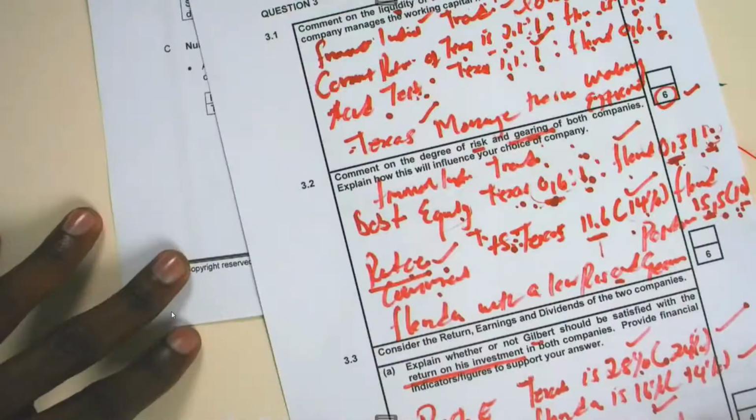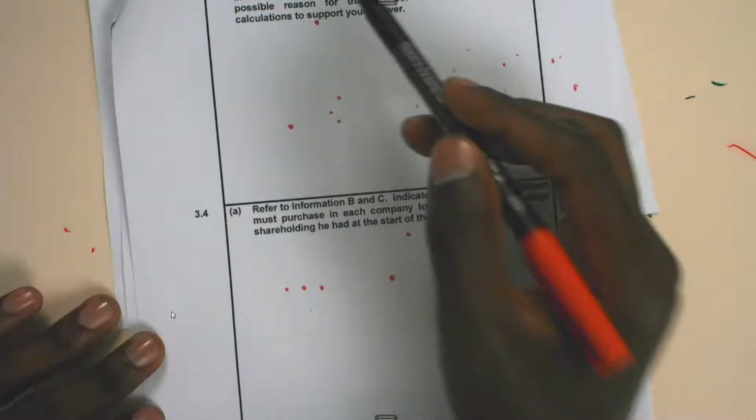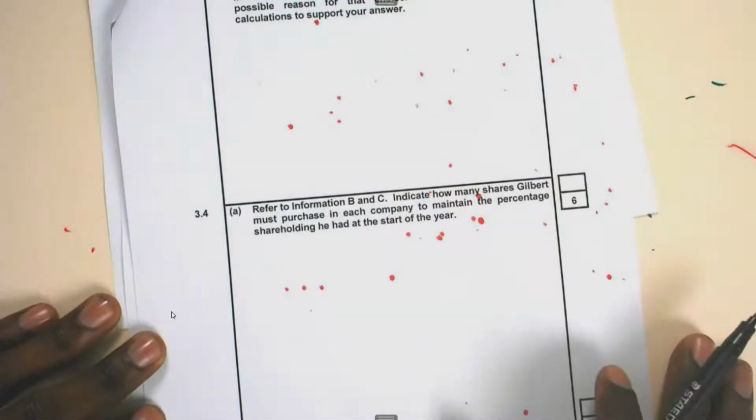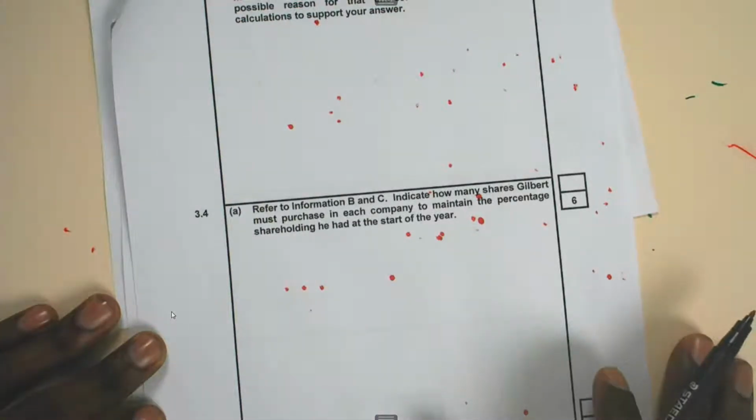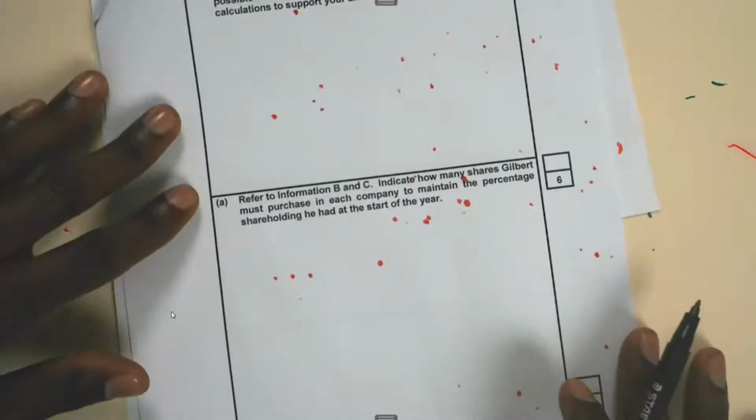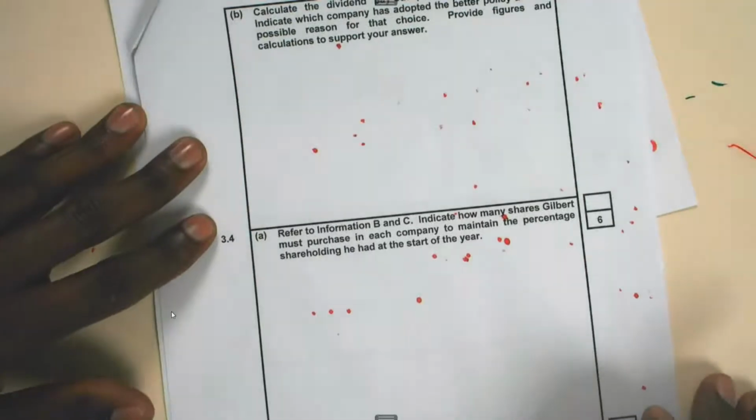Now the next question simply means, what do we need to do? We need to do the calculation where we are going to calculate the dividend payout policy of both companies, indicate which company has adopted the better policy, and the possible reasons for that choice.